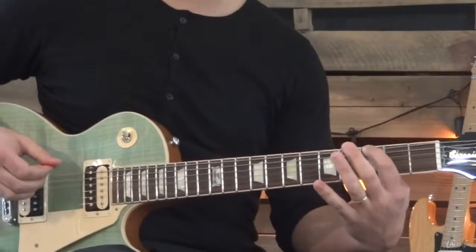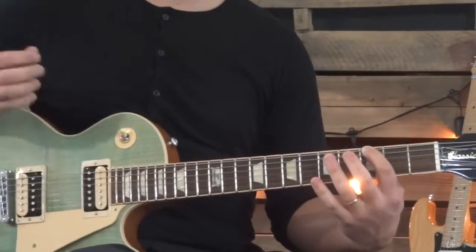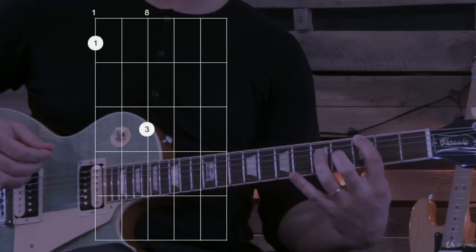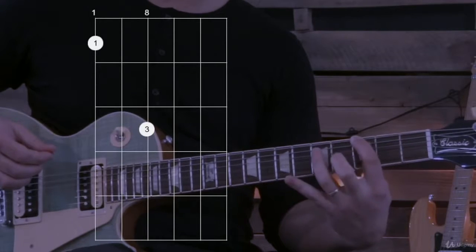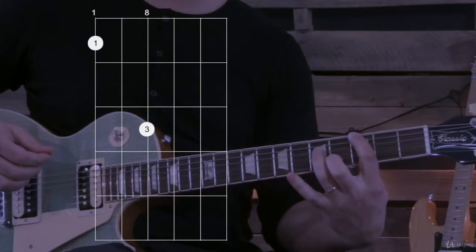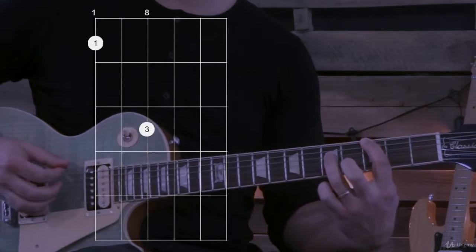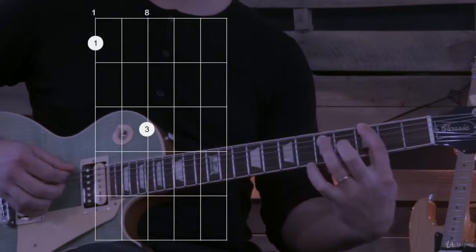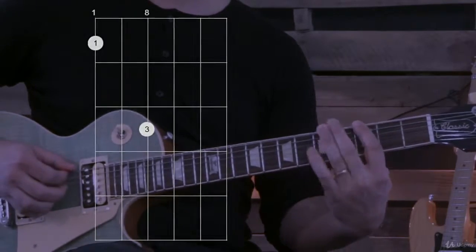When I put my finger 1, for example here on the third, we already know that this is G. If I put my ring finger on the D string, but 2 frets up, that also will be the note G. You can totally hear how it is the same note.